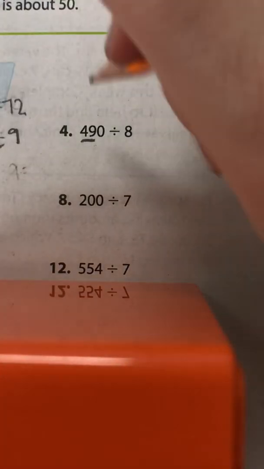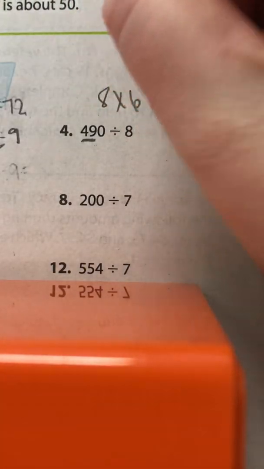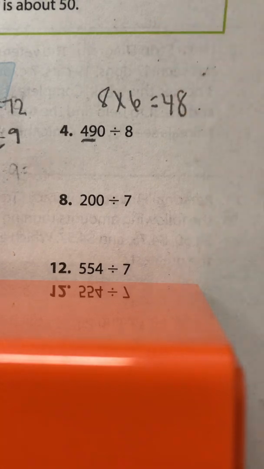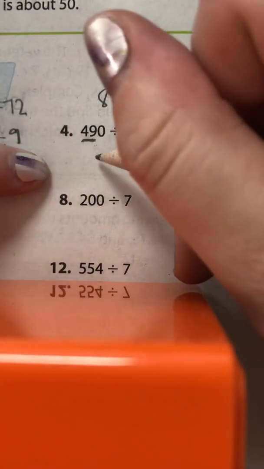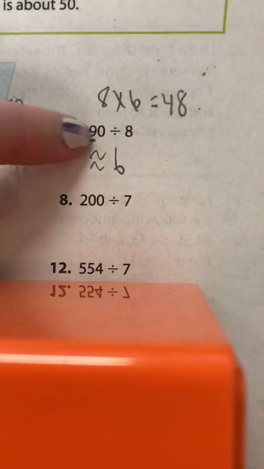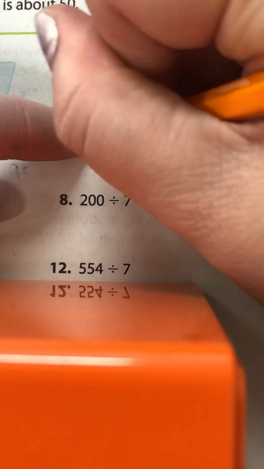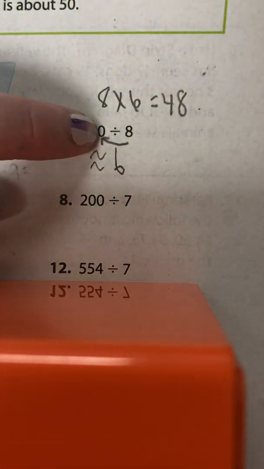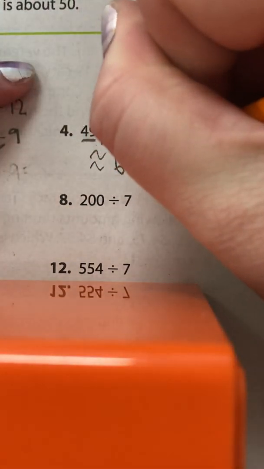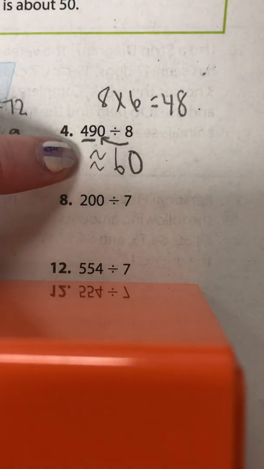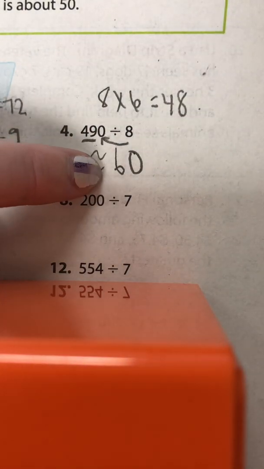I'm going to write this down so you don't forget. 8 times 6 equals 48. So that's about 6. And then I have one more digit here I need to take care of. 0 cannot be divided by 8, so I put a 0 there. 490 divided into 8 groups means there would be about 60 in each group.